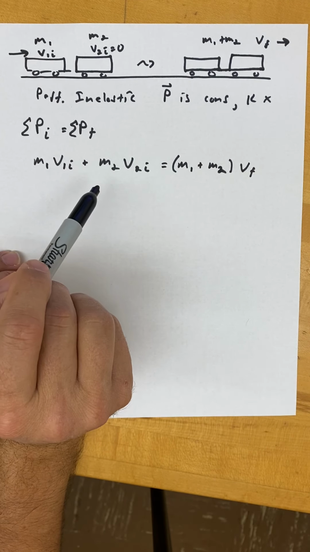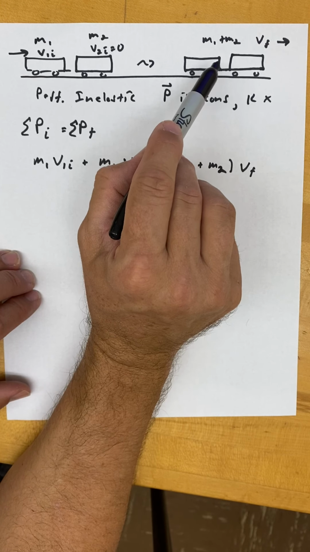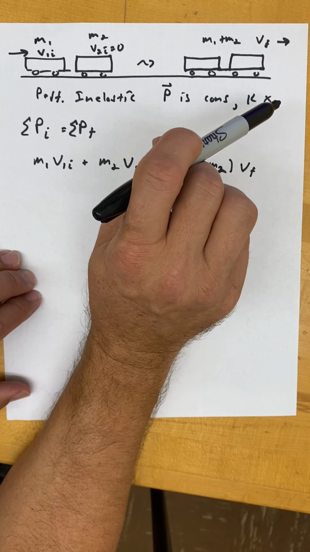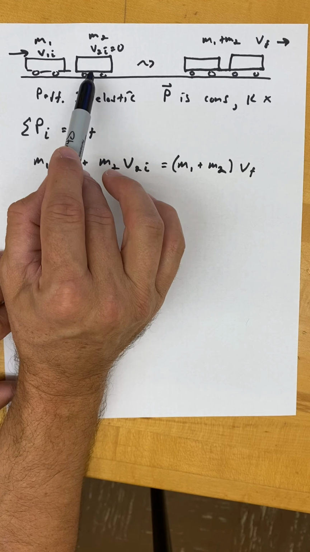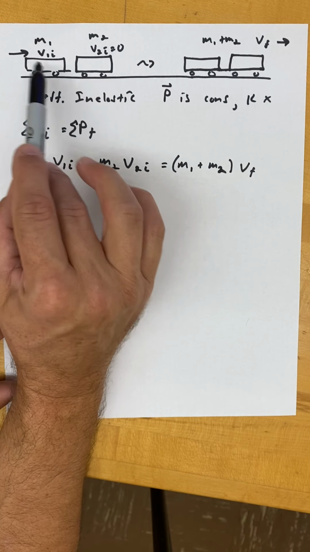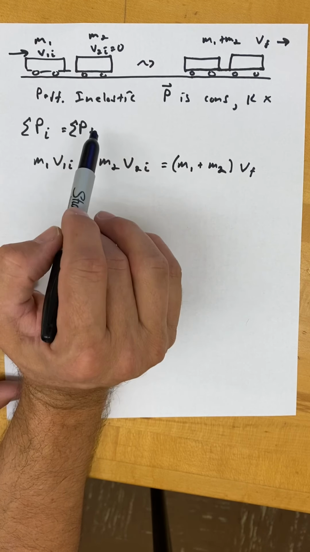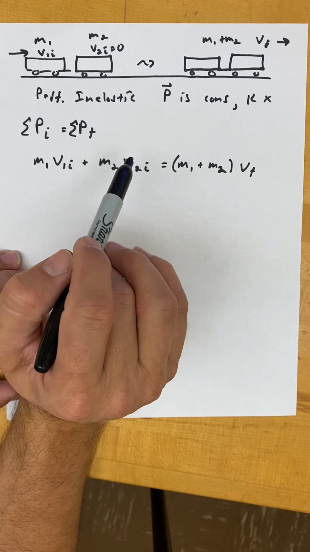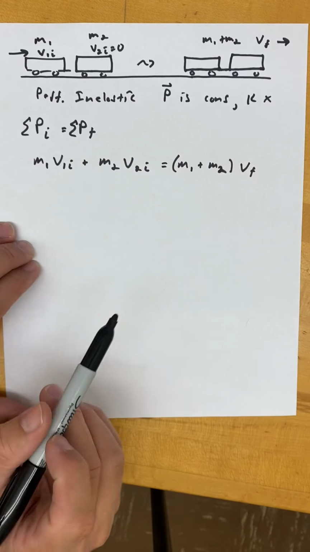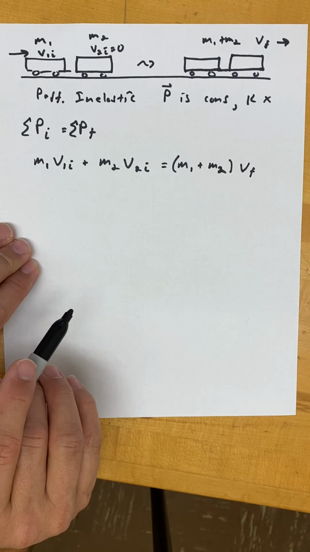Therefore, if I'm going to conserve it, total momentum after the collision must be directed to the right. The total momentum is directed to the right here because m2 has none. m1 has momentum to the right, m2 has no momentum. So if the total momentum is to the right here, it's got to be to the right there. So I'm pretty confident in my v final pointing to the right.